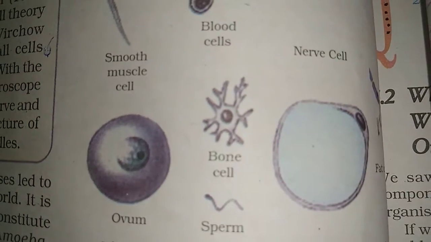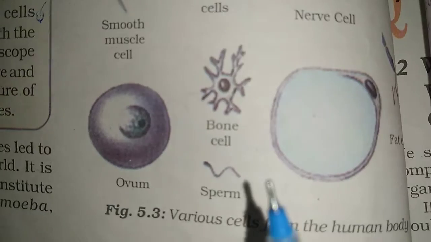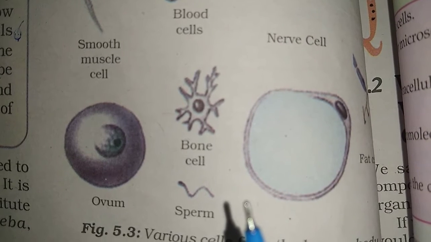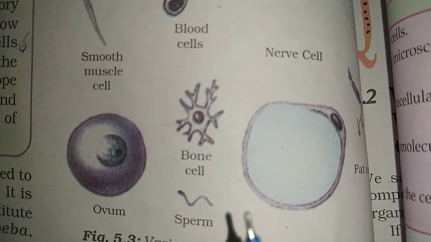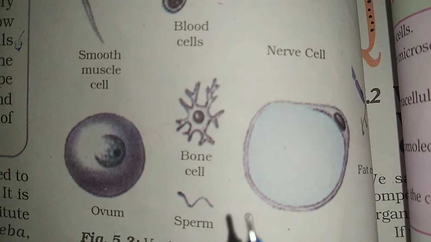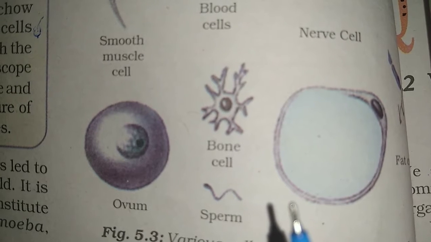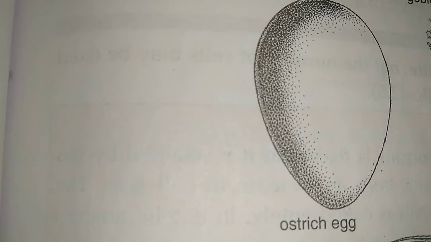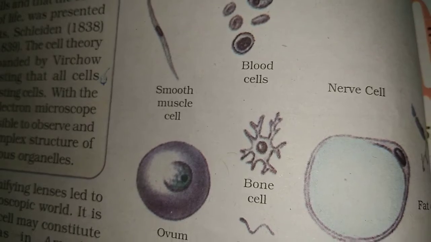And the size of the cells also varies, and cells can be as small as bacteria, and they can be as large as the egg of the ostrich, which is 80 centimeter, and in plants the largest cell is found in cycas. So here is the ostrich egg. So that's all about today's class. I hope students the content is clear to you.